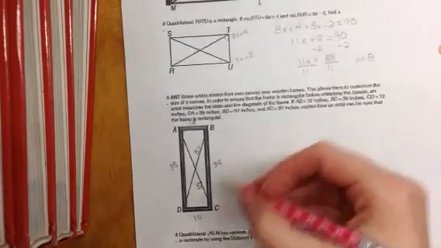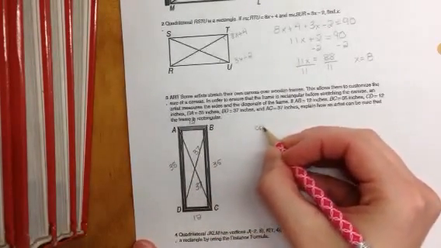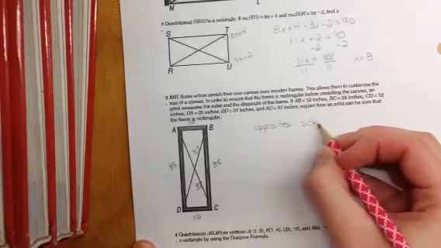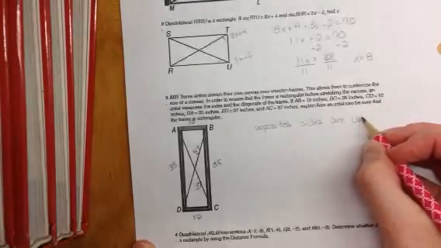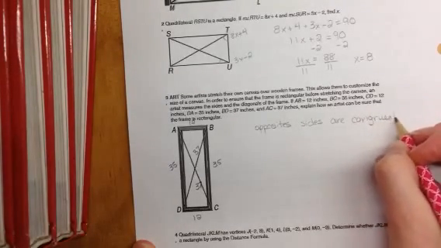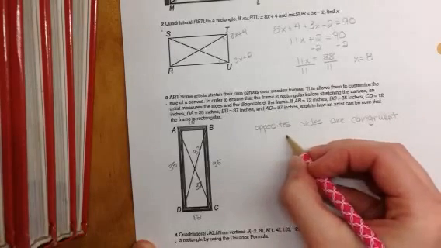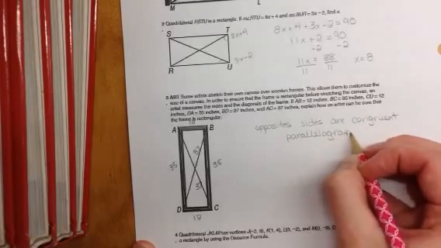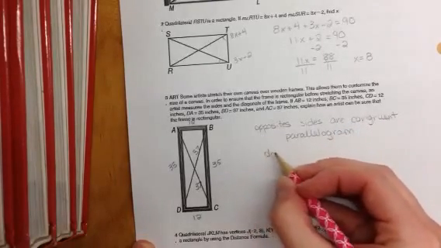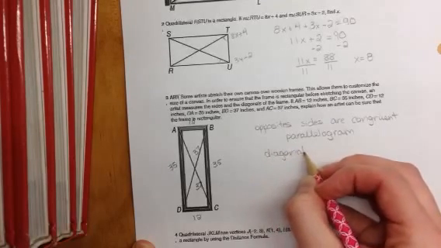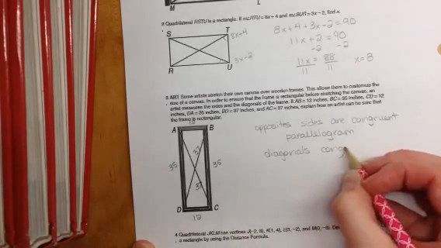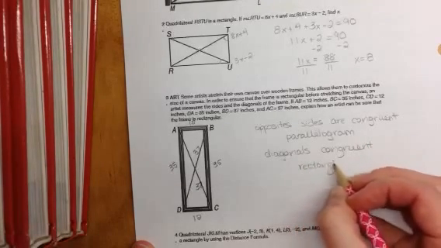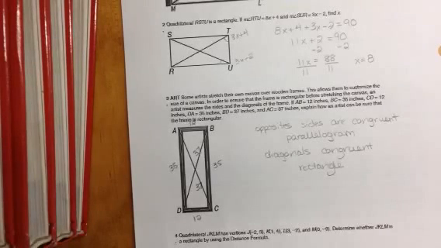So I have two sets of congruent sides. So opposite sides are congruent. And I know that if I have opposite sides congruent, it's a parallelogram. And since it's a parallelogram that has diagonals that are congruent, they're the same measure, it's a rectangle. So that's all there is to that.